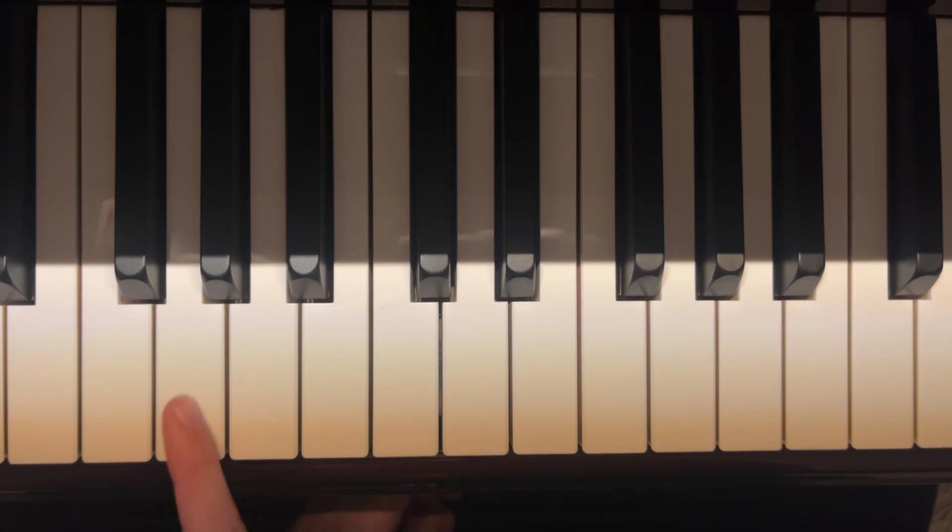Okay, what is this note? 1 Mississippi, 2 Mississippi, 3 Mississippi, no pressure, 5 Mississippi. This is a G. What is this note? 1 Mississippi, 2 Mississippi, 3 Mississippi, 4 Mississippi, 5 Mississippi. That's a B.